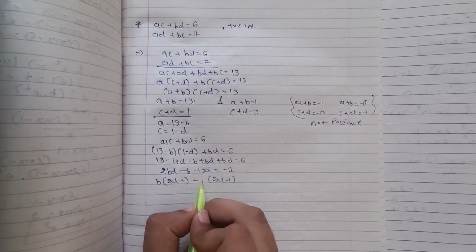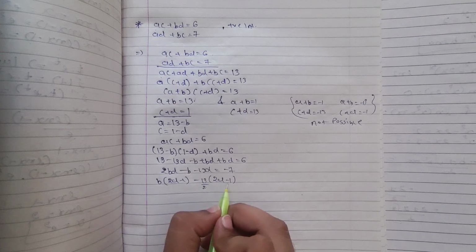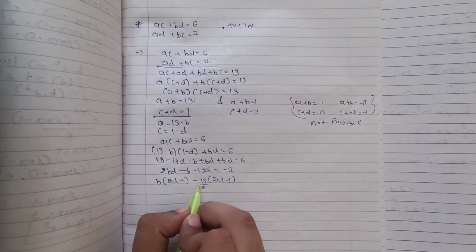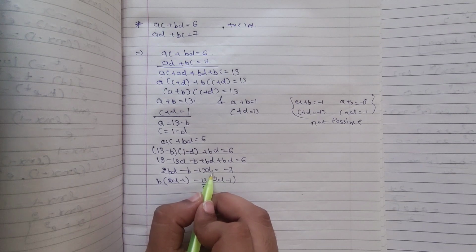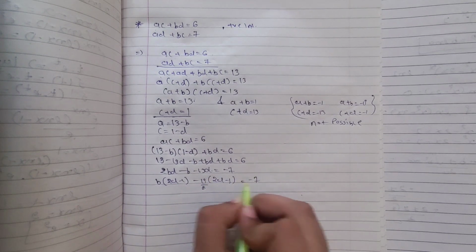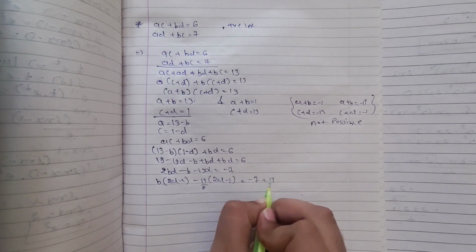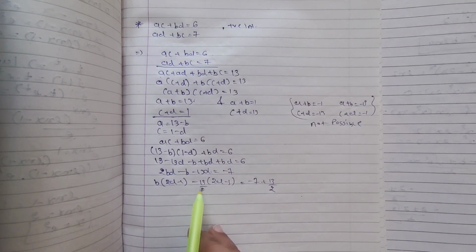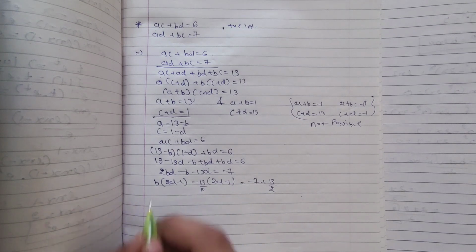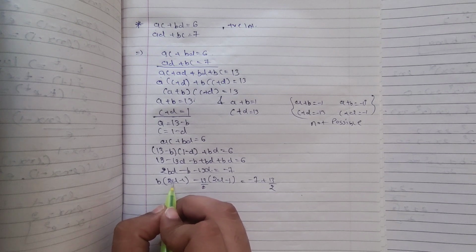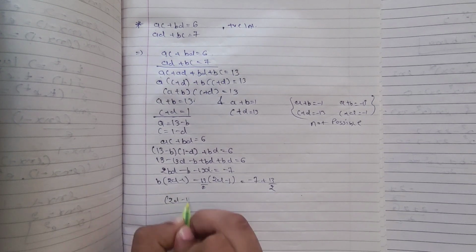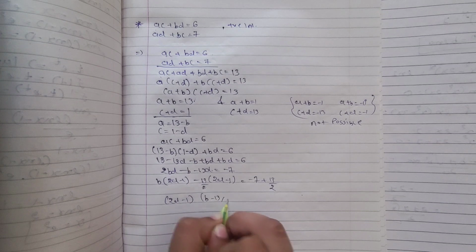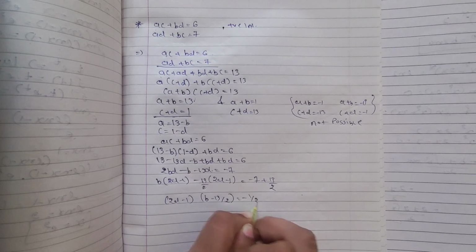Now here also I want 2D minus 1, right? So I have to multiply with 13 divided by 2. 13 divided by 2 into 2D will become 13D, and 13 divided by 2 into minus 1 means I will add plus 13 by 2 here, and so I have to add 13 divided by 2 on both sides, right? Now I can easily take 2D minus 1 common. What will remain? B minus 13 divided by 2, which is equal to minus 1 by 2, right?